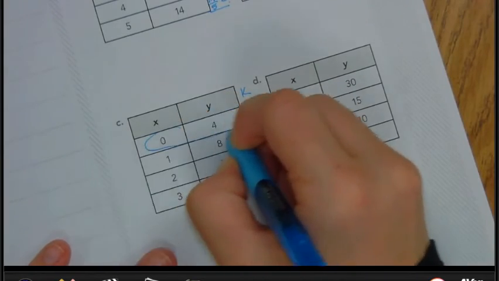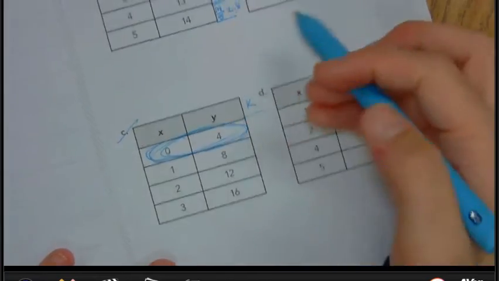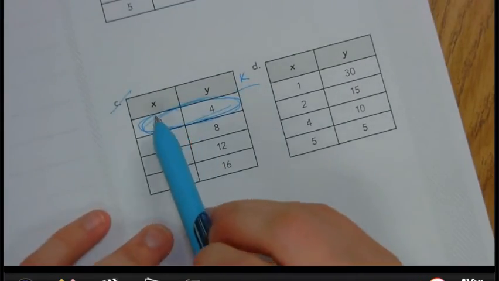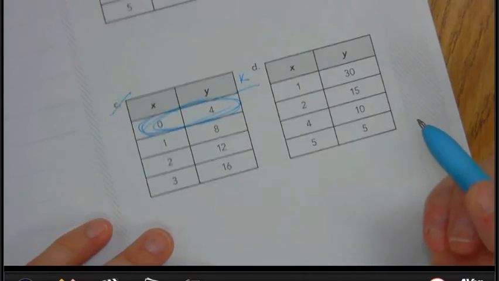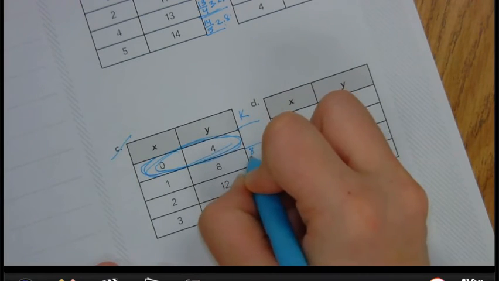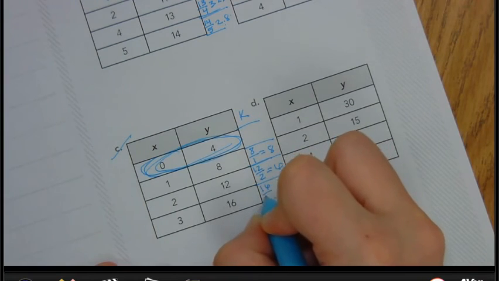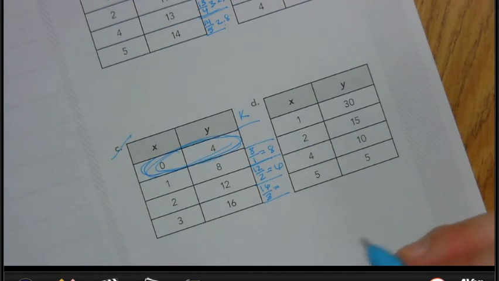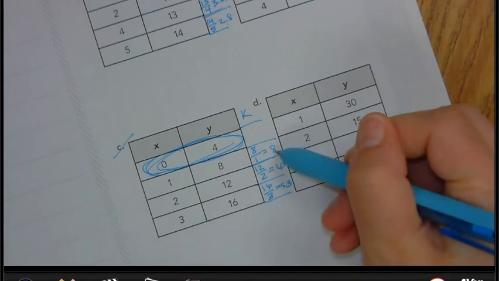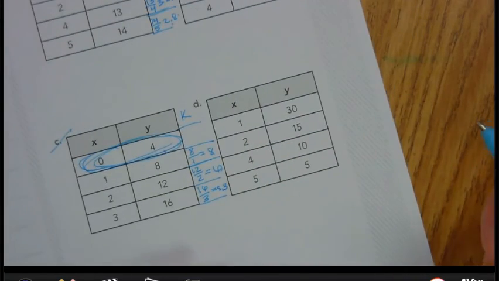I can automatically check this right here and tell you that it's not going to be proportional, because in order to be proportional, I have to be 0, 0. When X is 0, Y has to be 0. So X is 0, but look, Y is 4. The other way you can check this is by actually doing your K. So 8 divided by 1 is 8. 12 divided by 2 is 6. 16 divided by 3, that should be 5.3. All three of these numbers are completely different. So not only are we not proportional with this, but our K column is not the same.